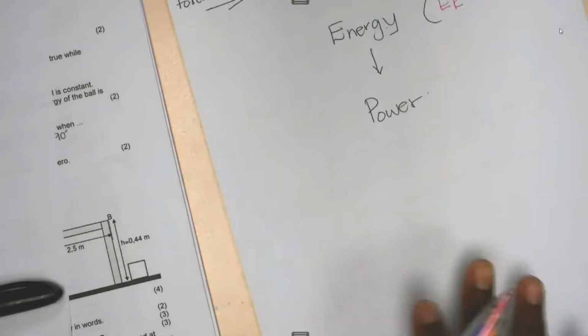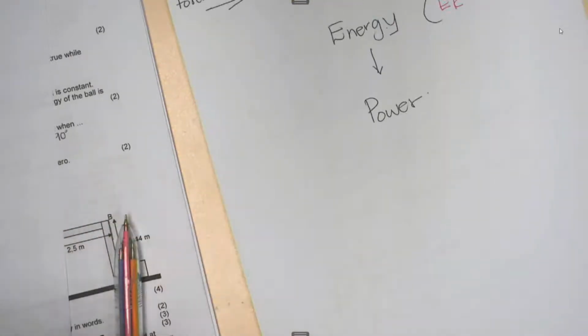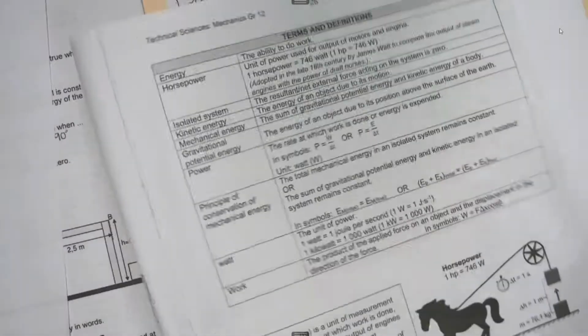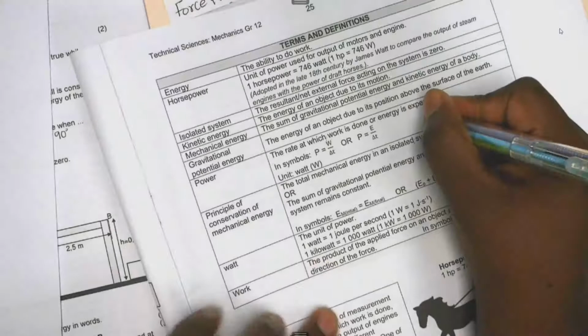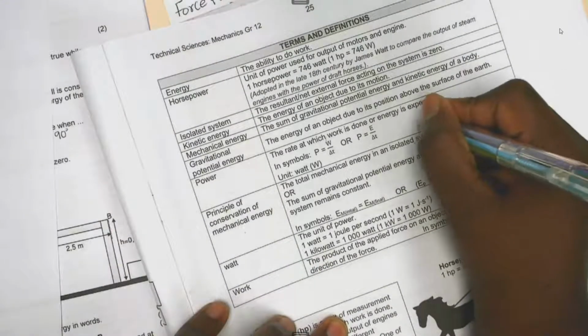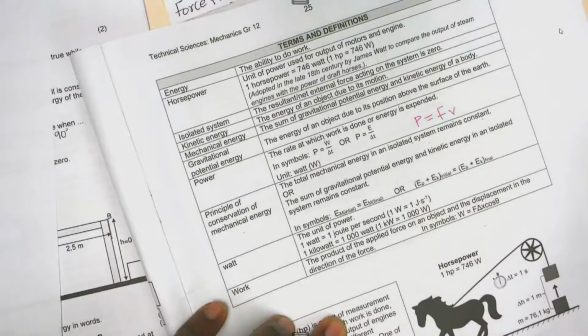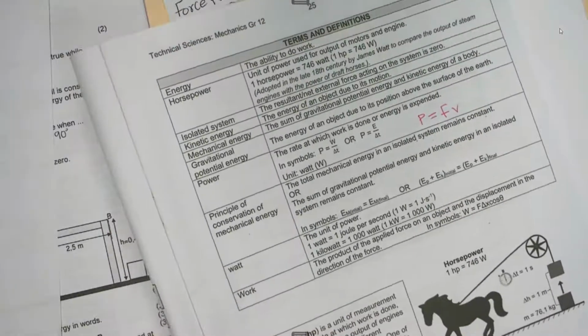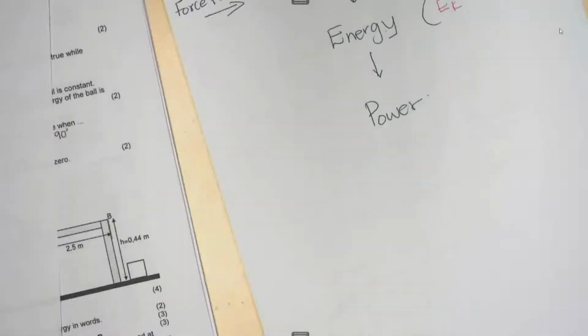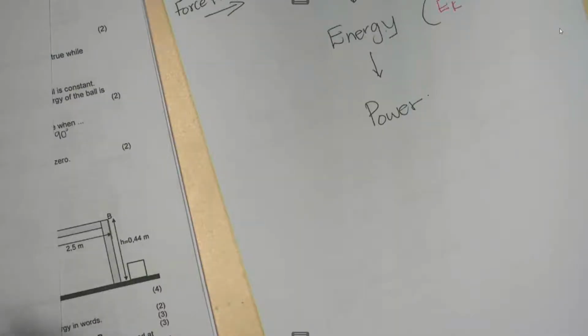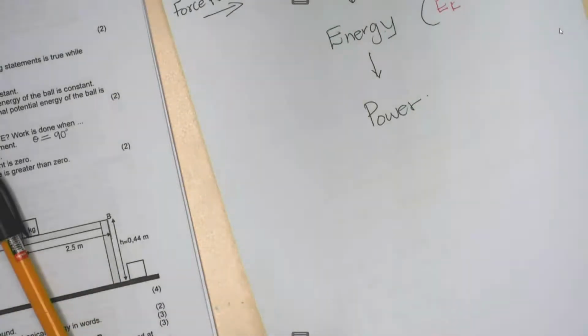And then we must just remember that the other formula to calculate power, if an object is moving at constant velocity, is that of Fv. Let's just remember that one. Everything else I will explain as I do the calculations.